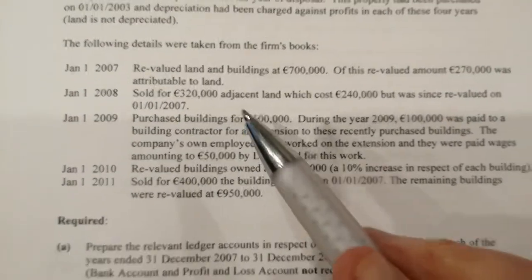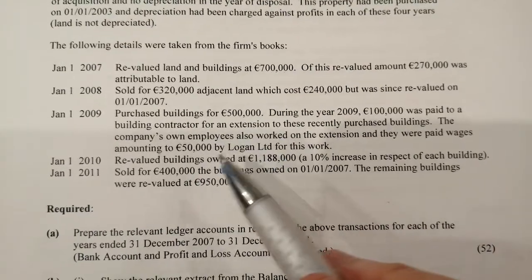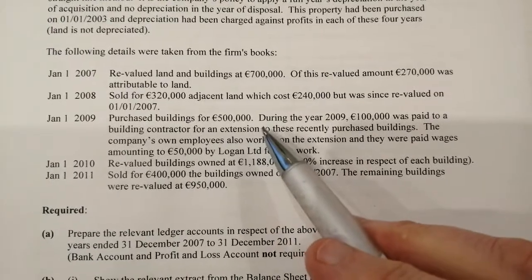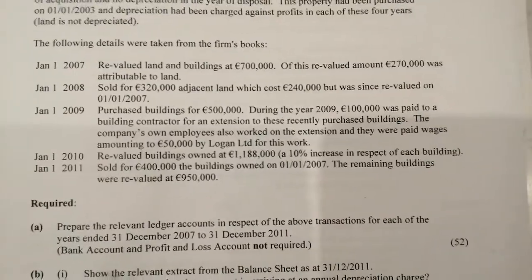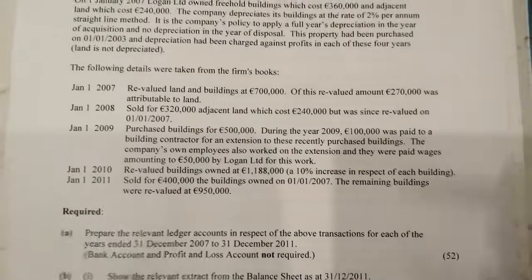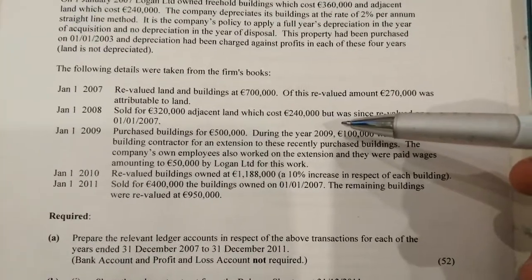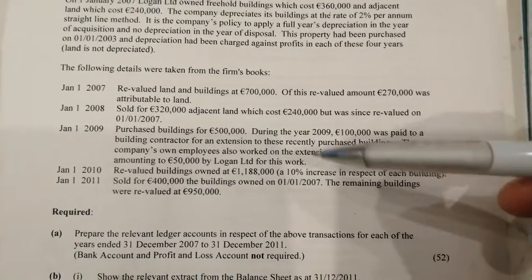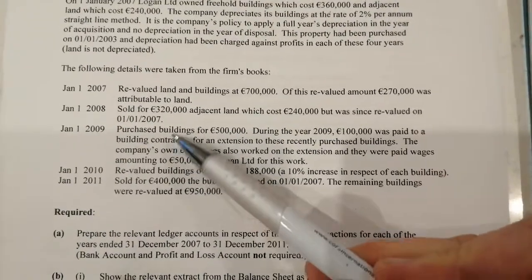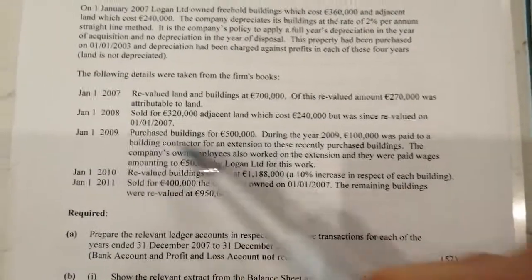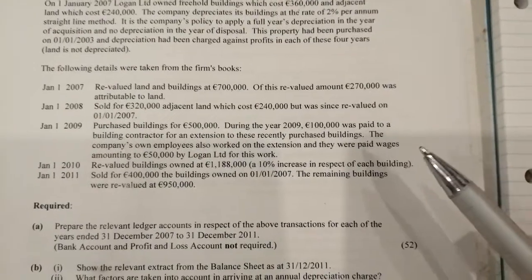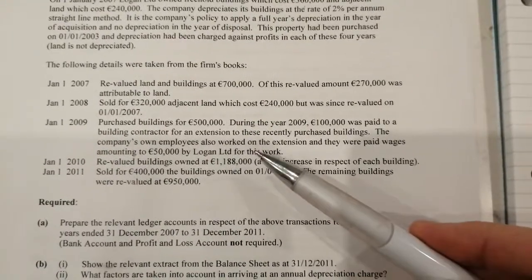It says, purchase buildings, and so on. So all of that doesn't matter in its own right at the start of the year, but it does matter when we're calculating our depreciation, because whereas in the first few years we were calculating 2% of 430,000, now we have way more buildings that we have to depreciate here. They were all purchased on January 1st, so it means we had an entire year of these buildings to depreciate. So we need to figure out how much was the total cost of our buildings now to get 2% of it. But of course we don't have to figure it out.